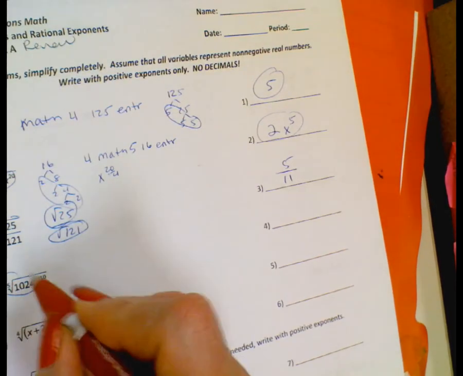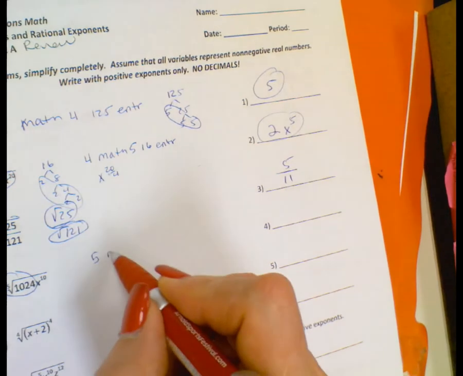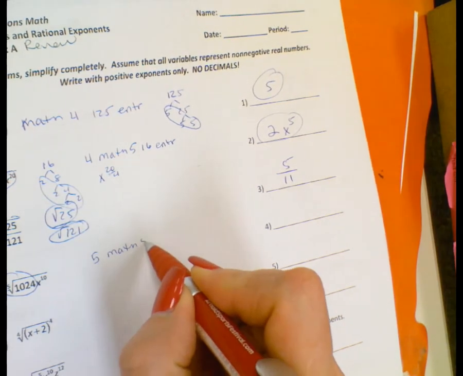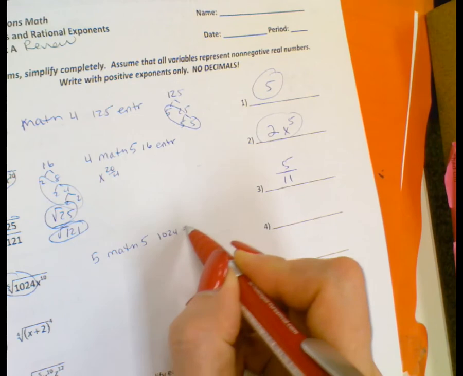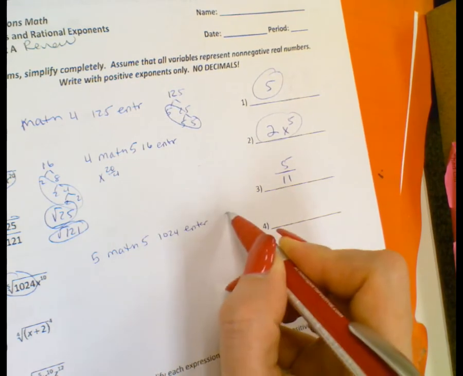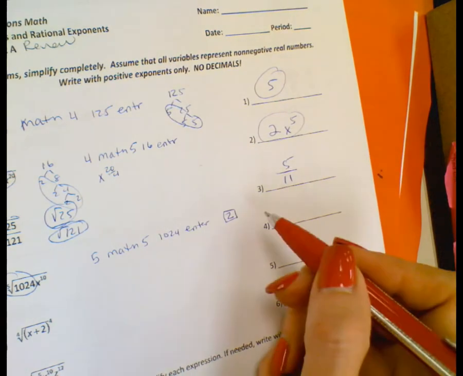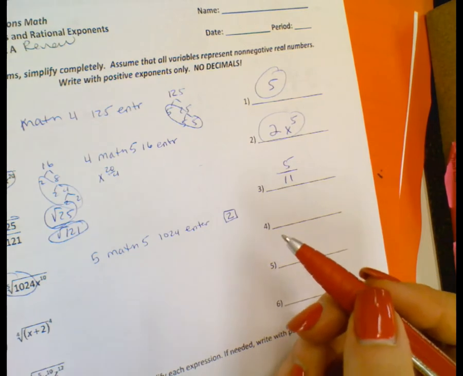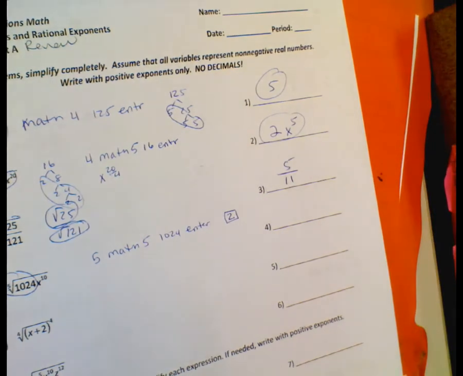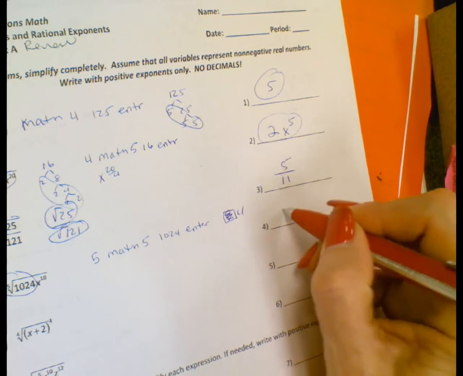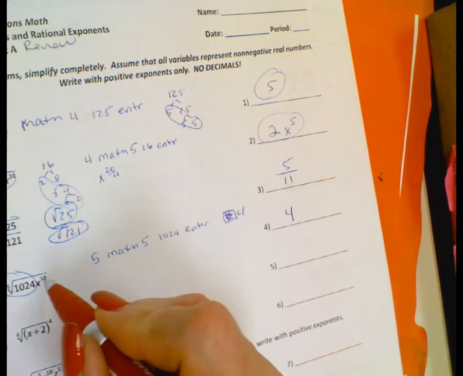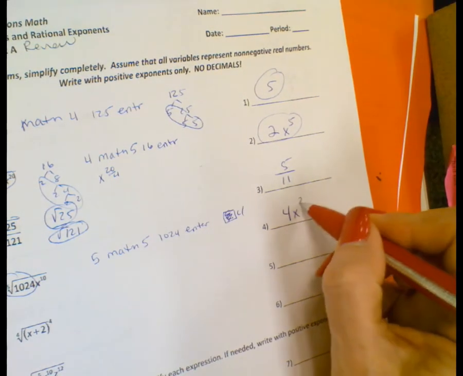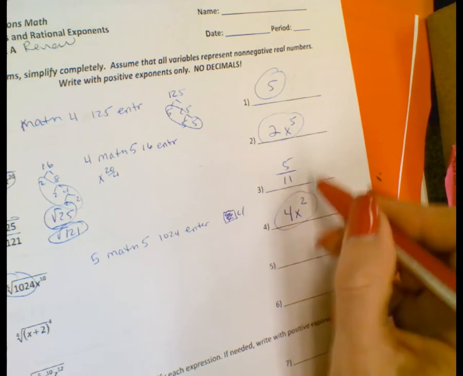Now to punch this in the calculator, you would press 5, math 5, 1024, enter. The calculator gives you a 2. Oh, does it? Wait. It gives you a 4, sorry. And then you divide the exponents. 10 divided by 5 is 2. Those are both perfect 5th roots.